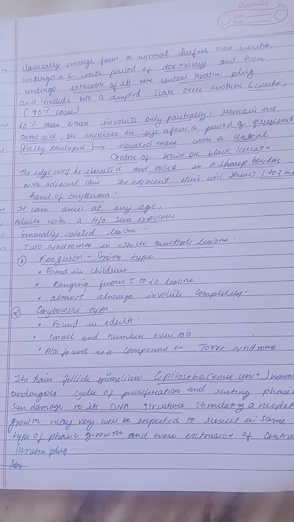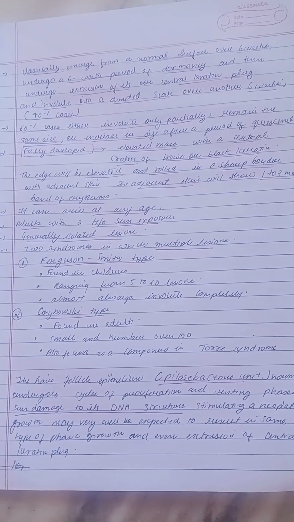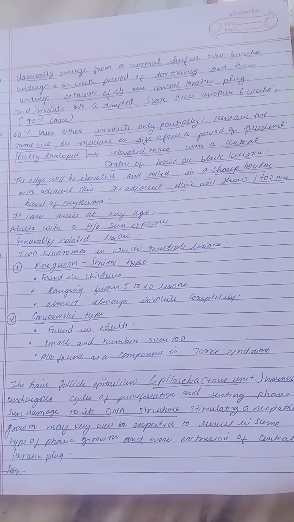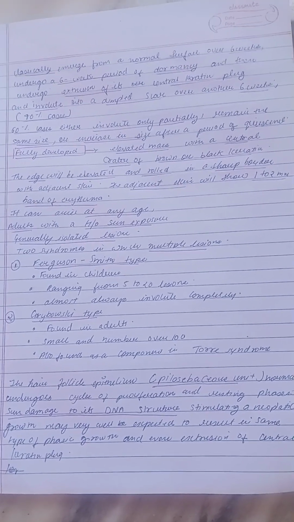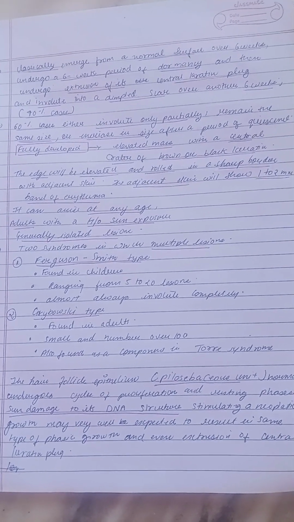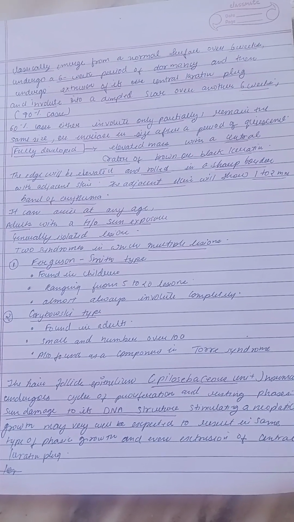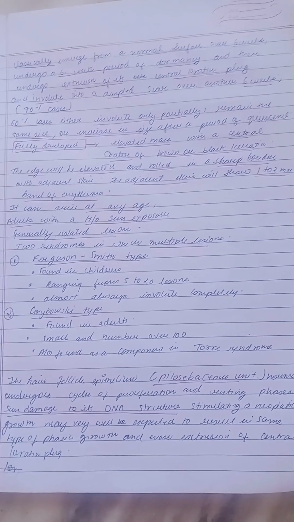First syndrome is Ferguson-Smith type, which is found mainly in children, and the lesion number ranges from 5 to 20. So 5 to 20 lesions will be seen and almost always involute completely. And the other syndrome is Grzybowski type. Okay, this is found mainly in adults.